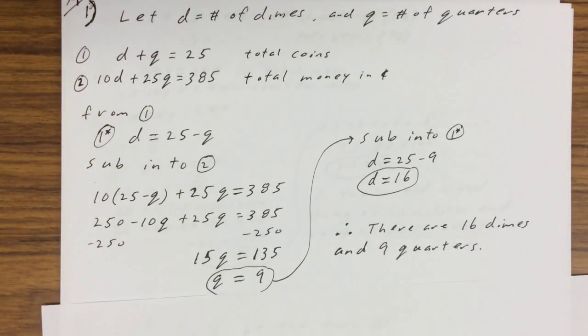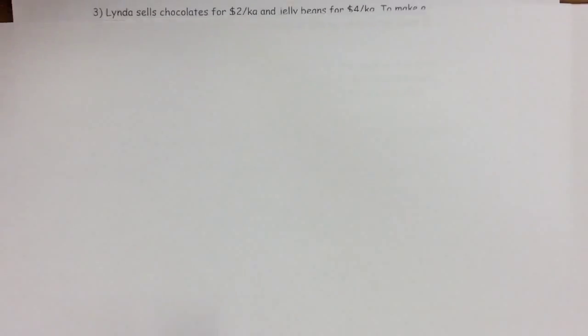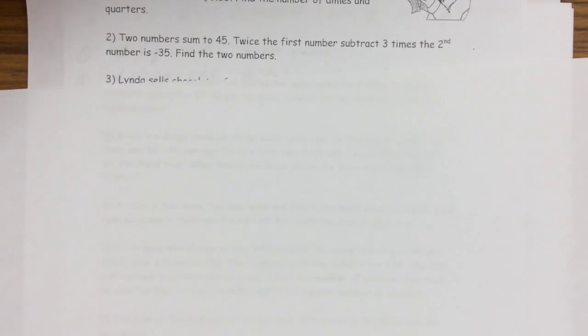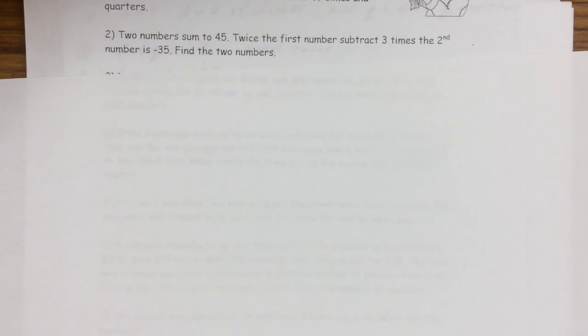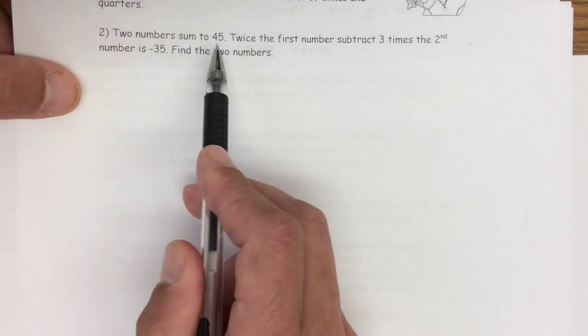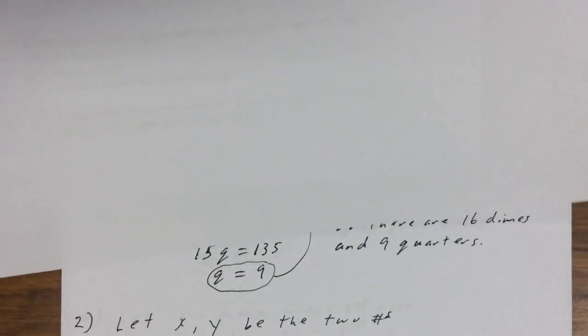The next question we're going to look at is one just to do with straight numbers. Two numbers sum, or add, to 45, and twice the first number subtract 3 times the second number is negative 35. Find the two numbers. This one's fairly straightforward. There are two numbers that add to 45.